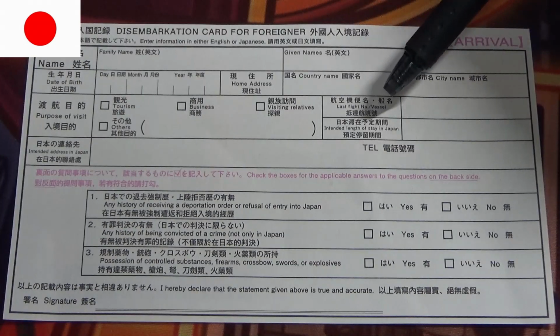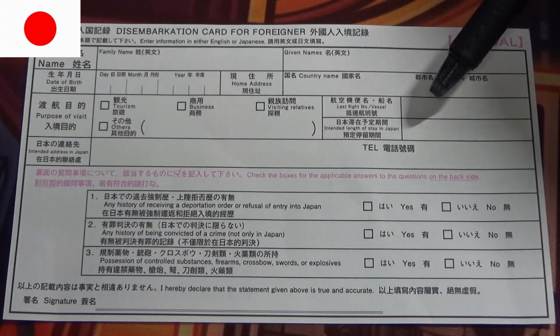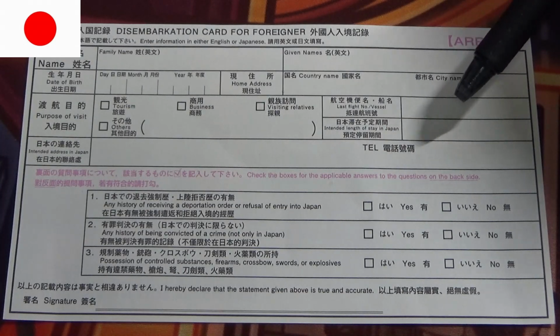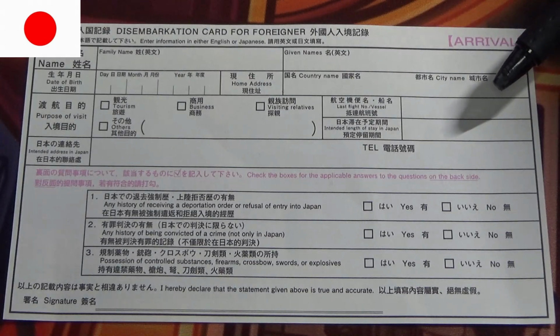Last flight number, vessel. That is the airplane that you came on. So you would write the code. For example, Japan Airlines 111. So JAL 111. That is the last flight, the name of the airplane that you flew on.